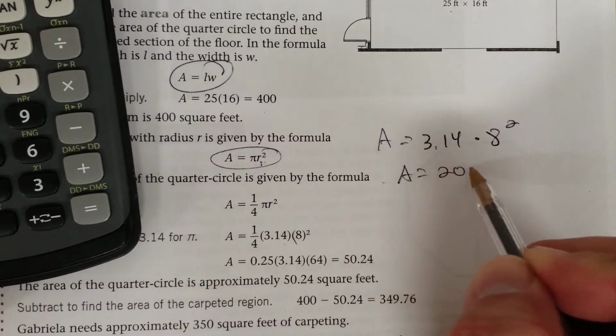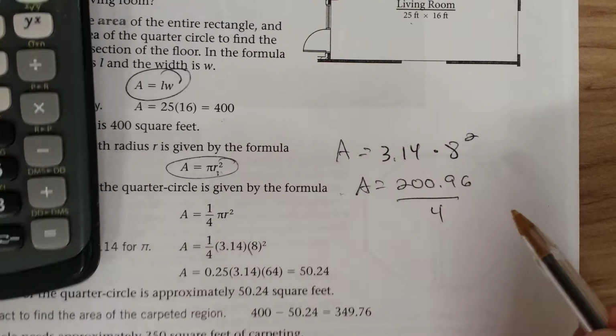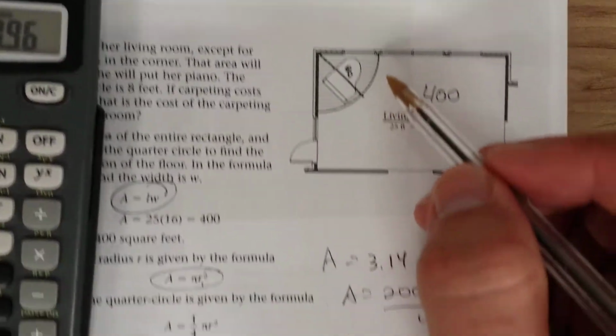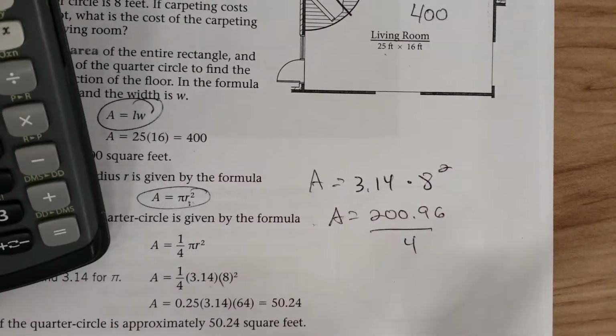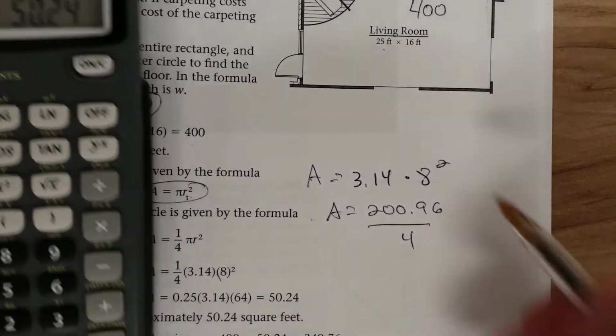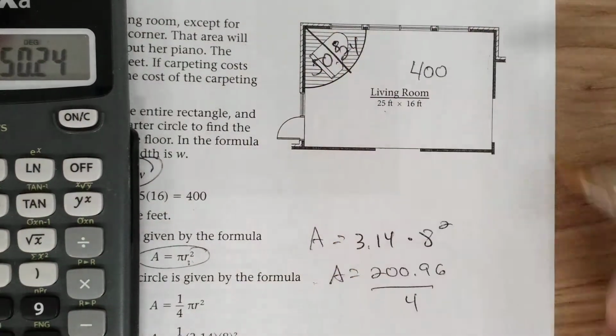So the area of a whole circle would be 200.96, but I only need 1/4 of it. So I just need to divide that by 4 to get just this quarter circle here. 200.96 divided by 4 is 50.24. So the area of this quarter circle here is 50.24.